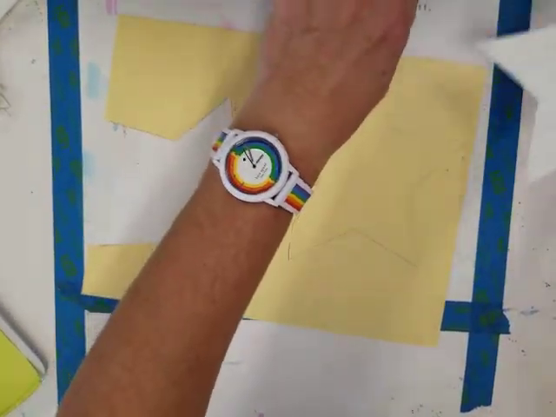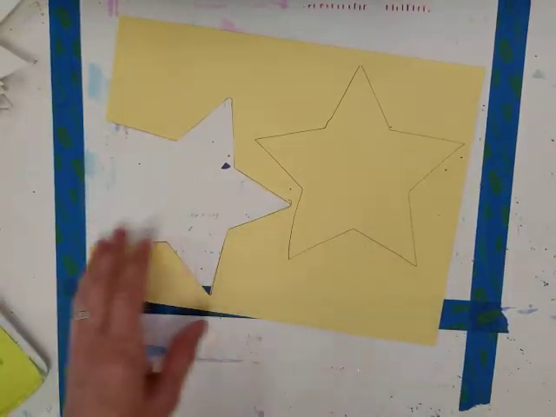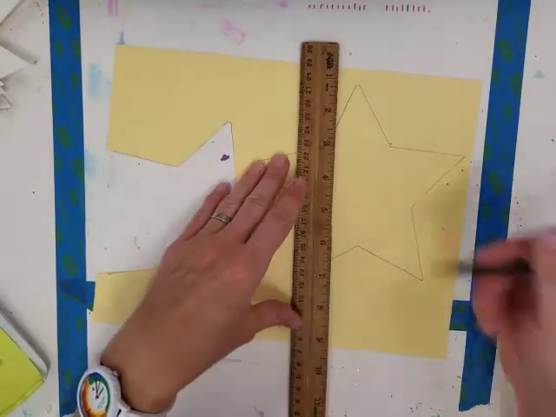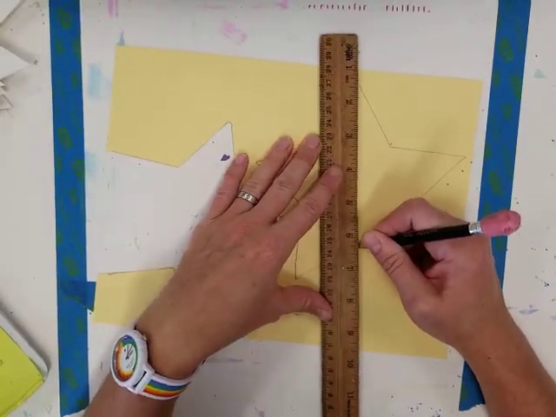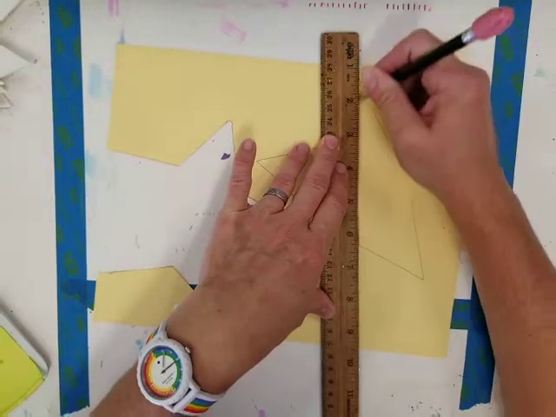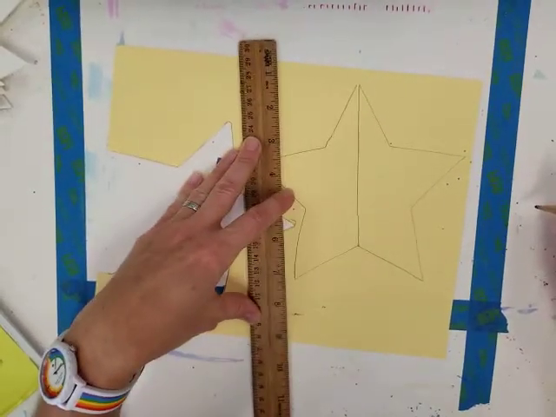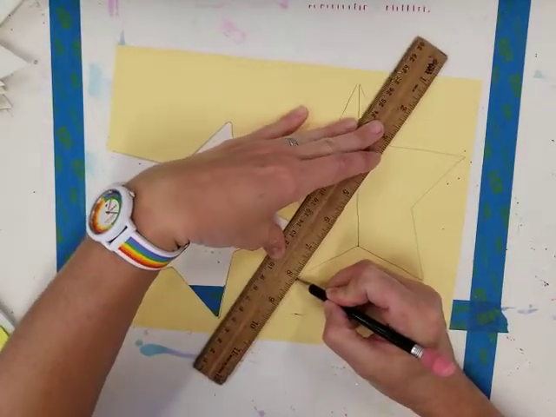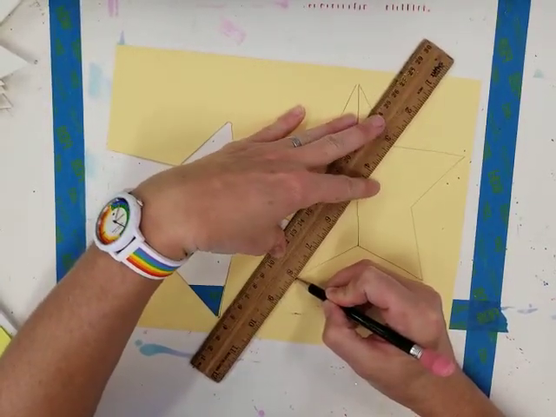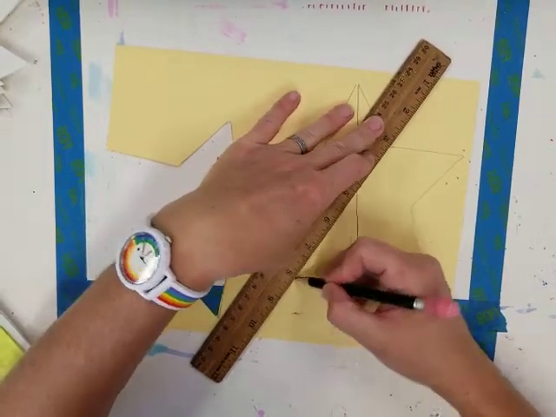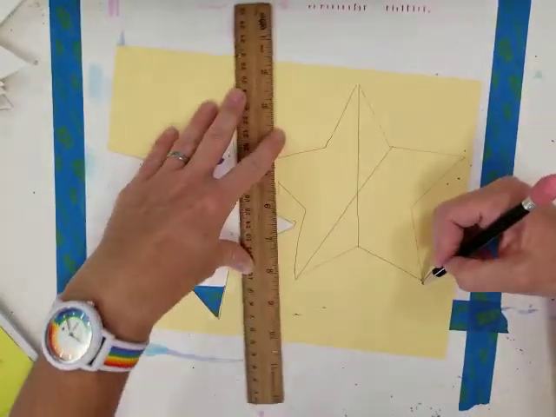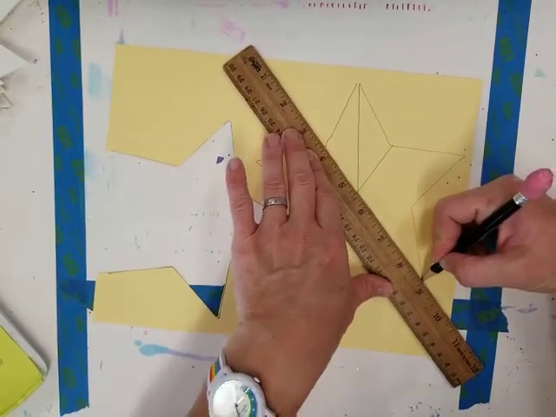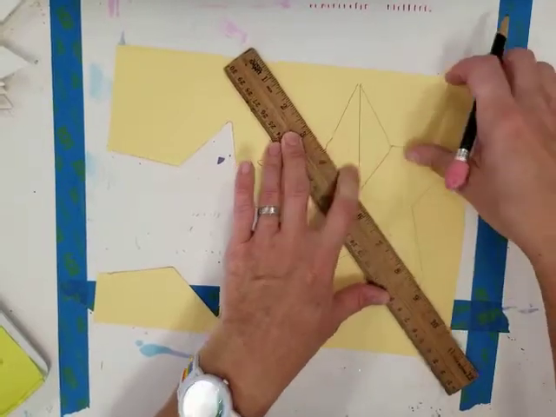Now the next point is how to make the 3-dimensional. So what you're going to do is you have your star. You're going to take a ruler or some other straight edge. You're going to draw a line like this, just straight down the middle. Then the next one you're going to do is take from this point to this corner right here, and you're going to draw a line. Then you're going to go from this point to this corner. You're going to draw a line.